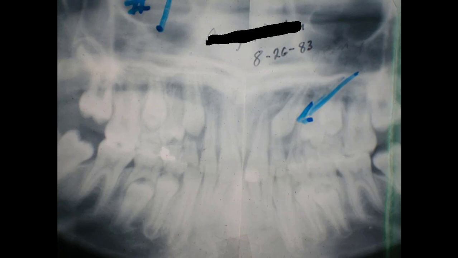Now let's look at this x-ray in 1983. This 8/26 of 83, and if you notice, the follicular cyst, or this follicle around that cuspid, is rather large on this right side.